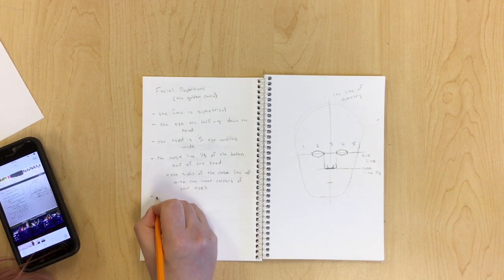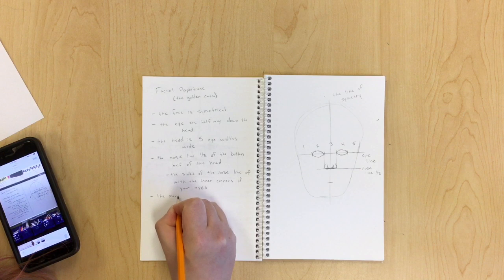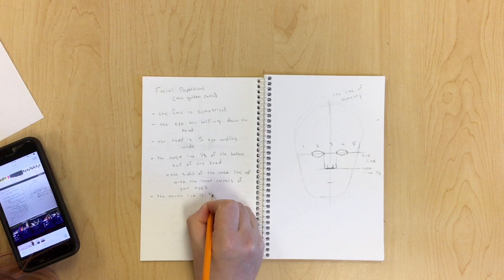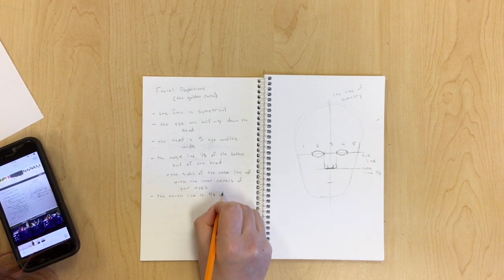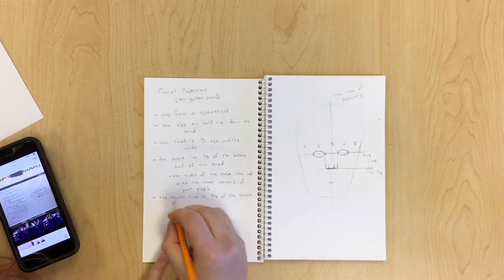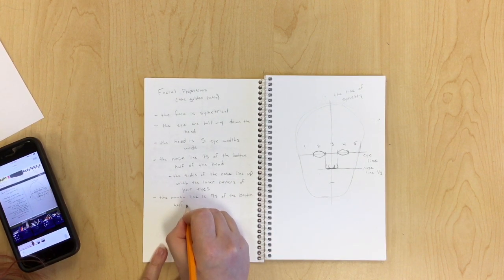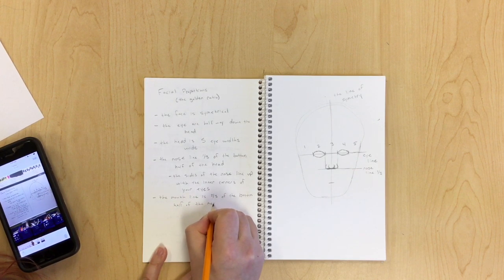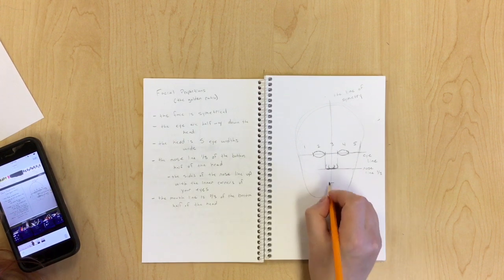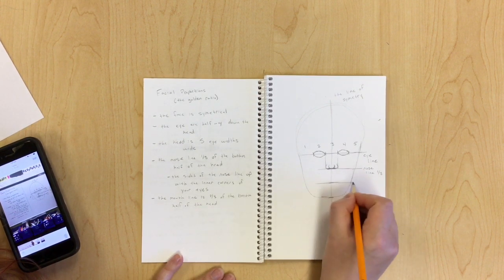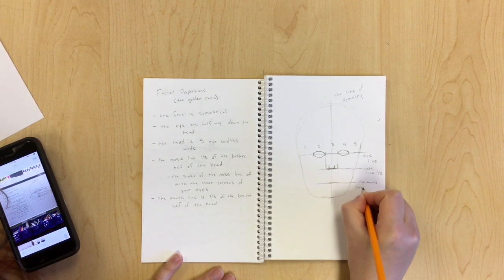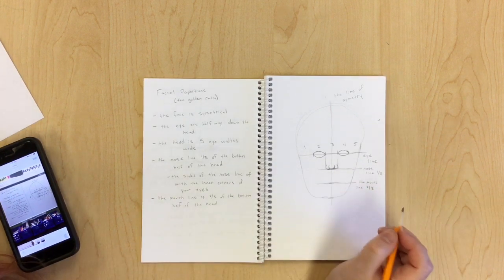Next, we're going to talk about the mouth. The mouth line is 2/3 of the bottom half of the face or head. So we divided our head into 3 equal sections, 1, 2, this would be 3. So this second line here, this is going to be the mouth line. And it is at the 2/3 mark on your face.